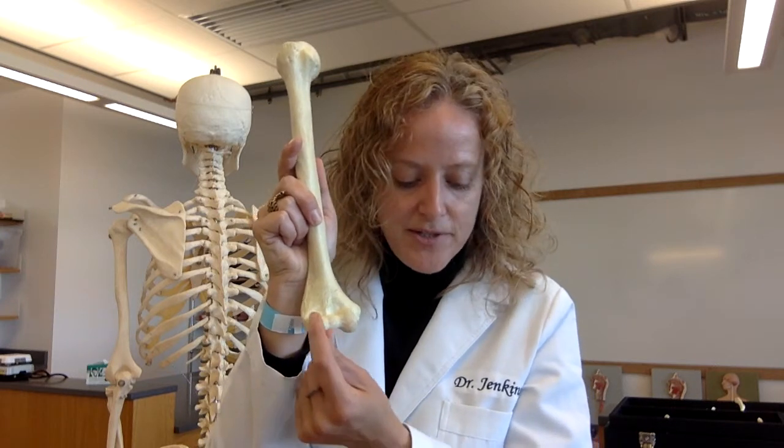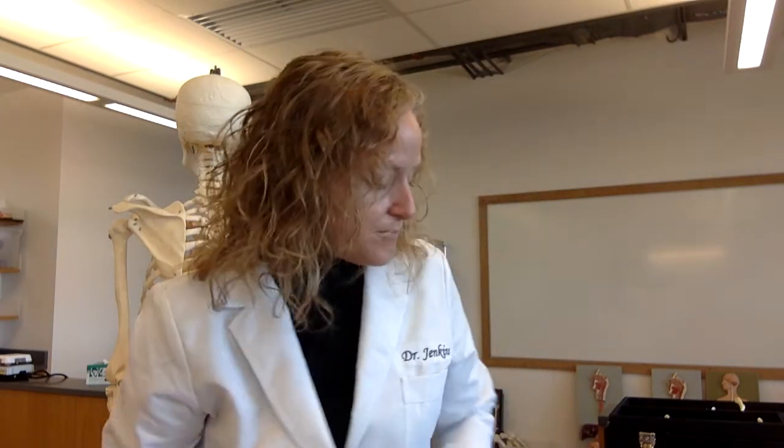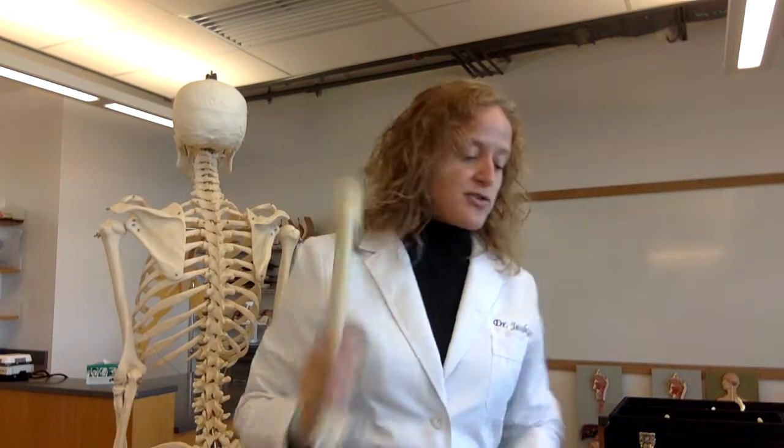Rounded structure, capitulum. Good. As we move down, we get to the forearm. You're going to need to know both the radius and ulna. Put this down a little bit.